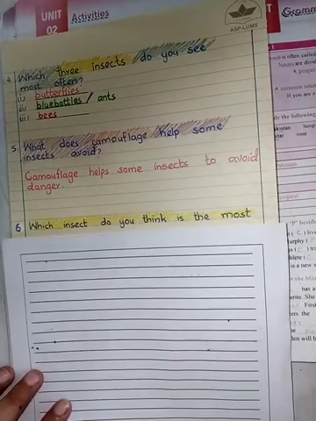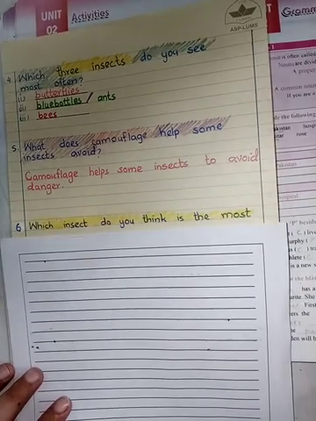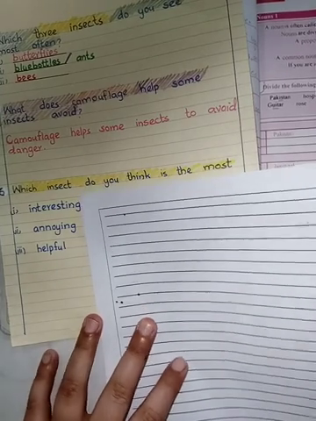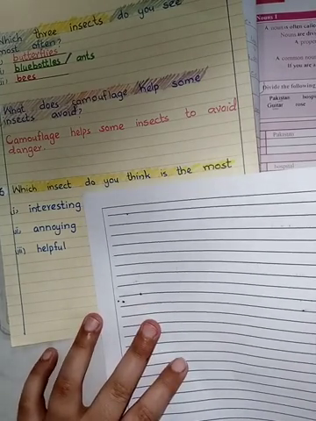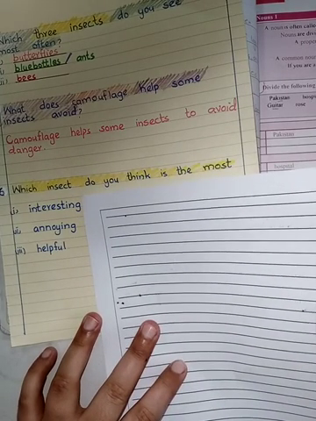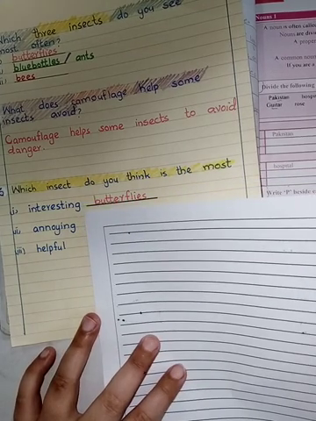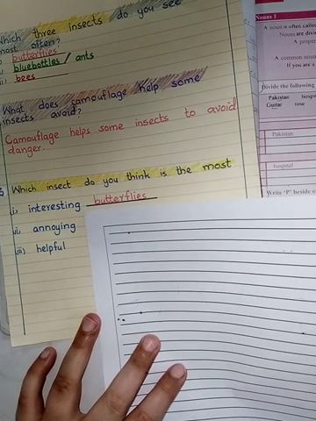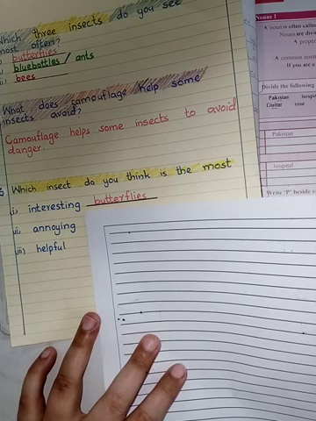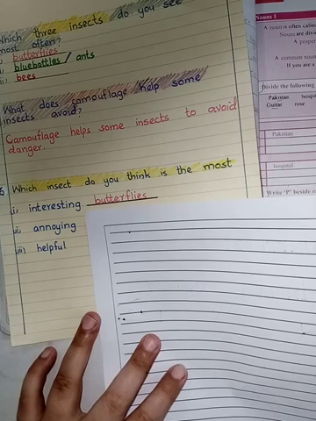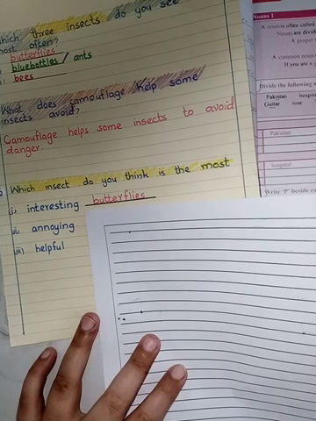Now the last question is, which insect do you think is the most interesting? Now this same question is asked from you people. You will write, what do you think, which insects are interesting? I have written butterflies, but if you want to write about the ladybirds, because they are also interesting, or the dragonflies, so many other insects which are interesting according to your point of view, you will write any one over here.